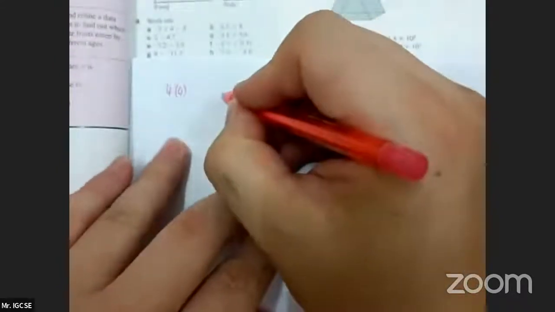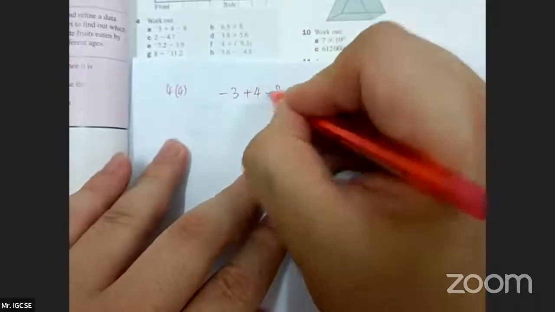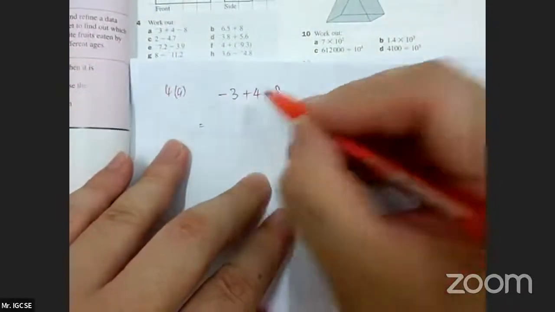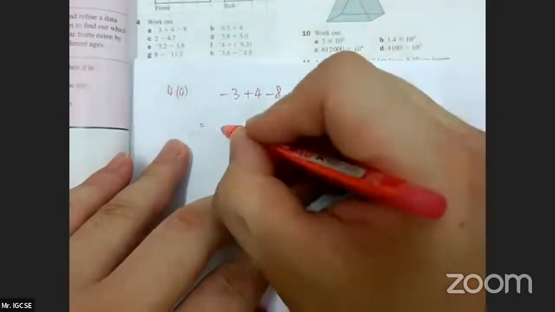Workout. Okay, workout this one. Negative 3 for A, which is negative 3 plus 4 minus 8. So this one, negative 3 plus 4 is 1. 1 minus 8 is negative 7.